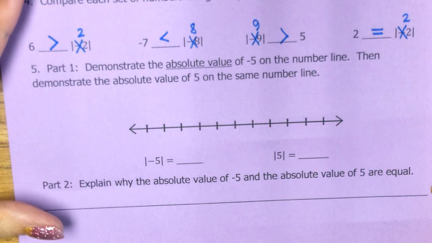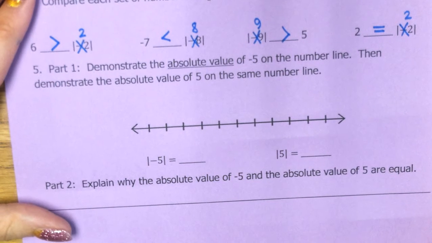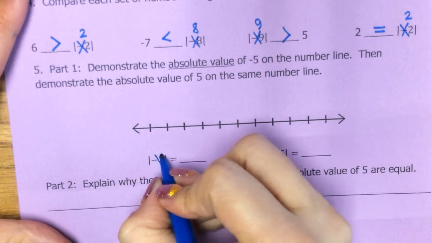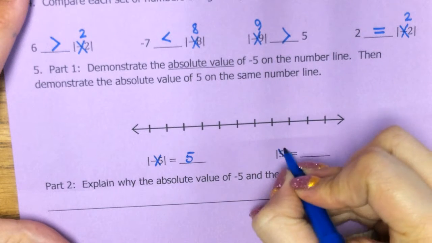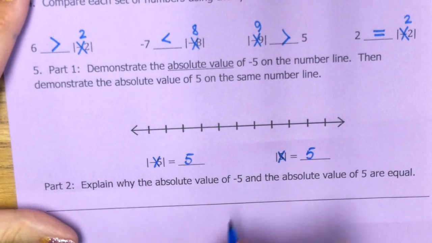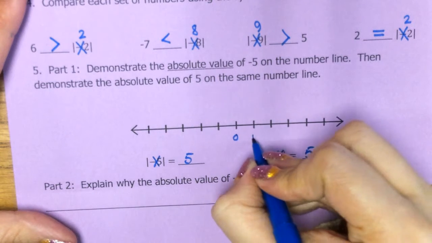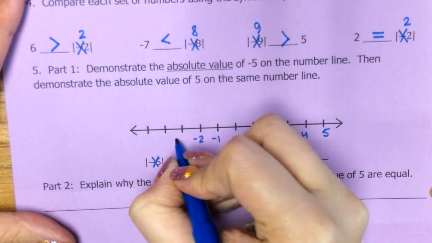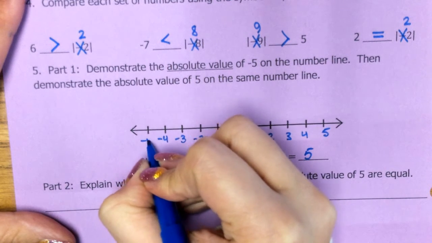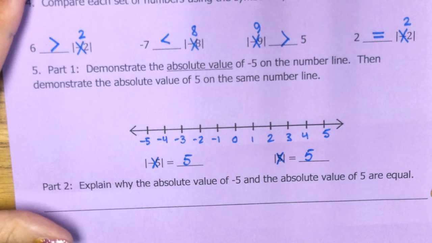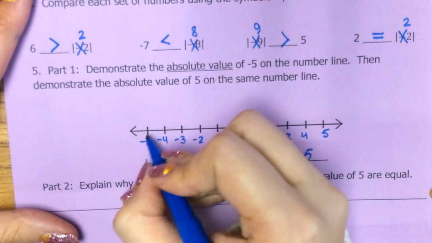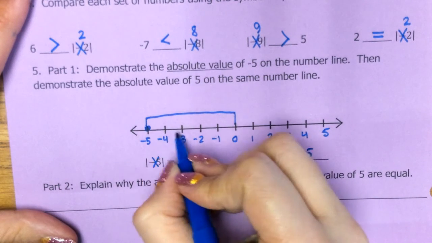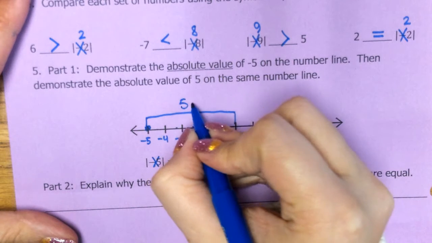Last one. Demonstrate the absolute value of negative 5 on the number line. Then demonstrate the absolute value of 5 on the number line. Okay, so if I look here, I've got negative 5. The absolute value of negative 5 is 5. And the absolute value of 5 is also 5. So that's what I'm going to prove. So I'm going to put my 0 right in the middle of my number line and then number it. 5 to the positive, 5 to the negative. Alright, so if I start at my negative 5 here, then I'm going to go to 0. That's 1, 2, 3, 4, 5 spaces.